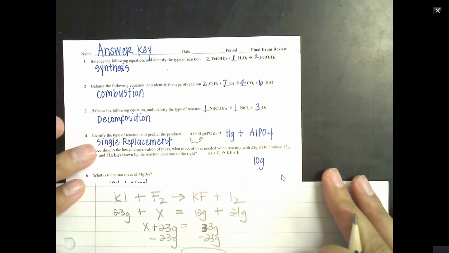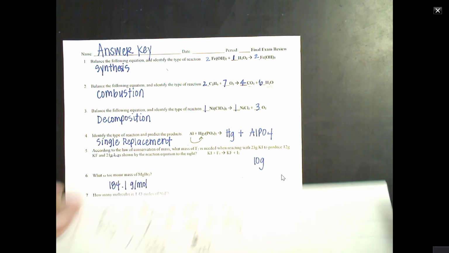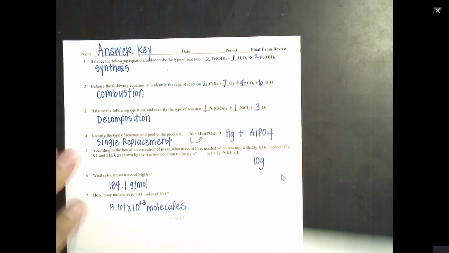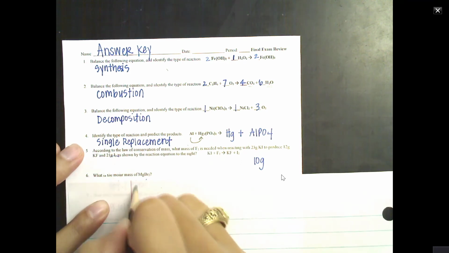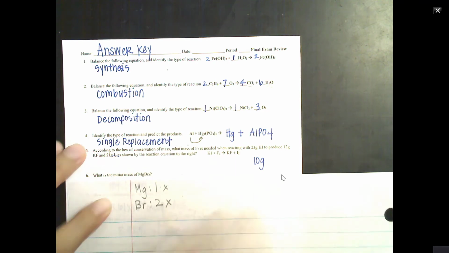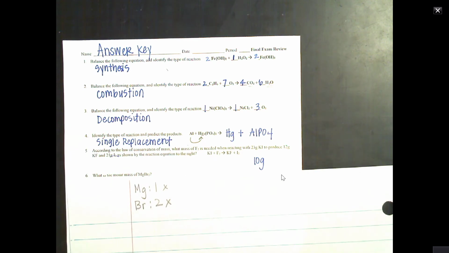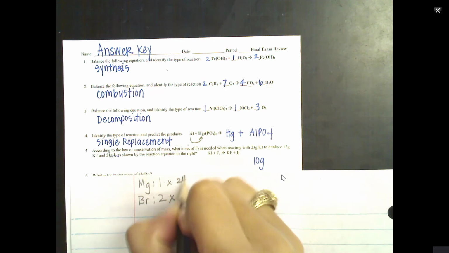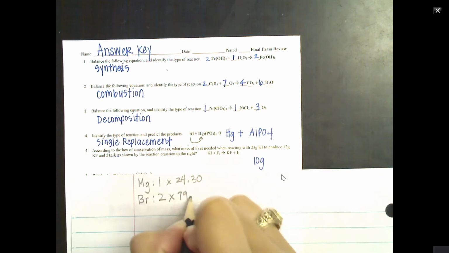Number 6 says, what is the molar mass of MgBr2? So we have Mg, there's only one. Then we have Br, and there's 2 of those. And so we're going to need to multiply these times the mass on the periodic table. So if you look at your periodic table, you'll find that the mass of magnesium is 24.30 and the mass of bromine is 79.90.